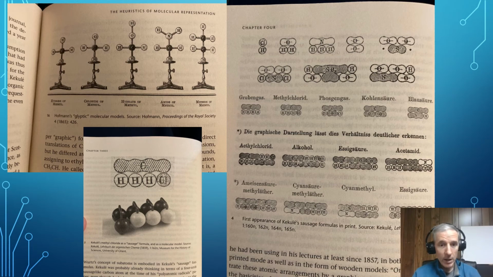Now the Kekulé models are these sausage models. So you can see here in the top right, these are some of the chemical formulas. Here's hydrochloric acid, or muriatic acid at the time. We have water, ammonia, oxygen, and then down here we have CH4, which is marsh gas, is what they called it back then. So Kekulé comes up with this valence model. And the valence model says carbon has 4 valences. So meaning carbon can bind to 4 other things.